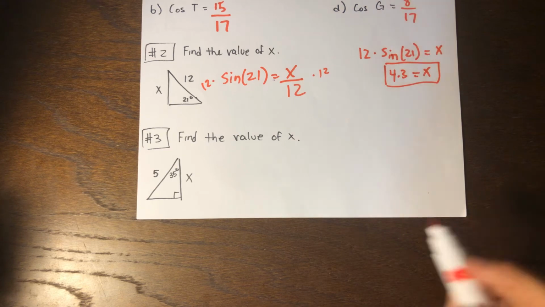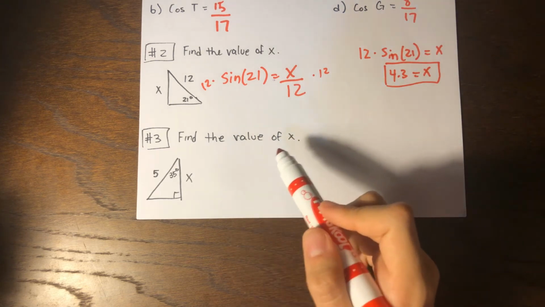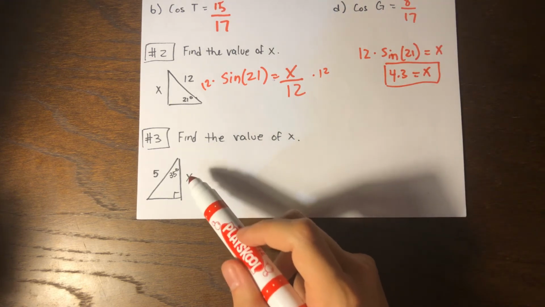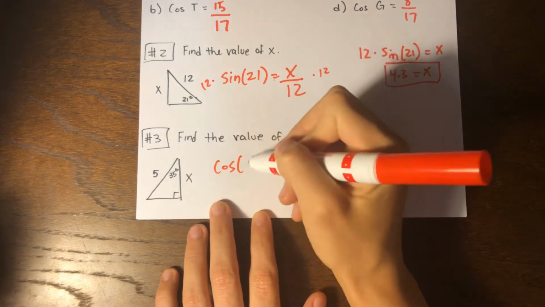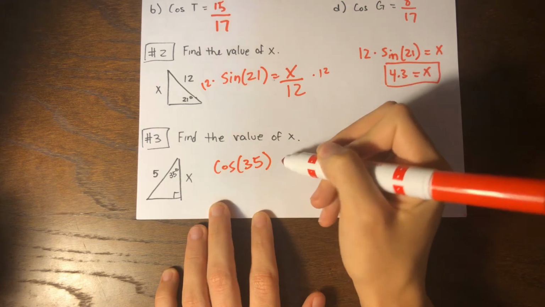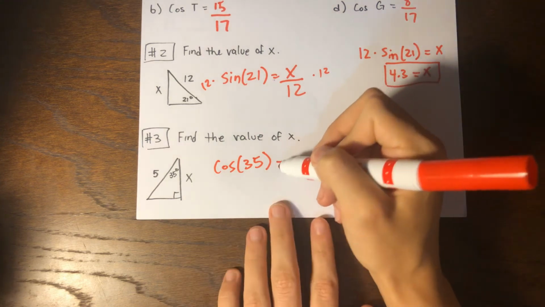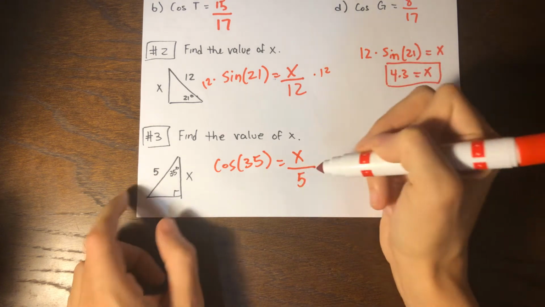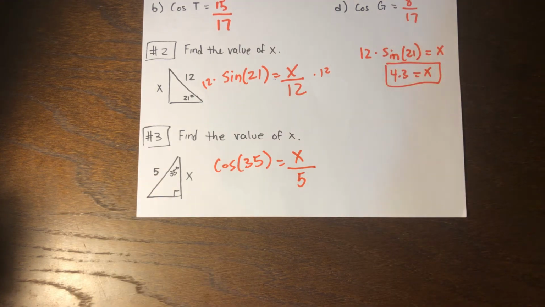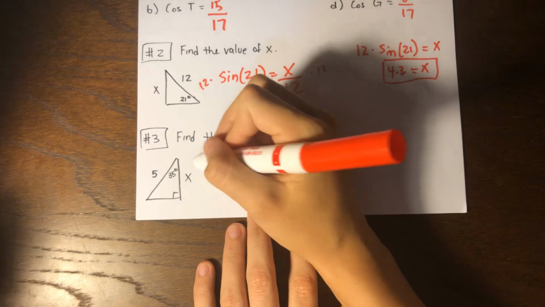Next one, we're still finding the value of x, but now we're given the adjacent, not the opposite. So this one's going to be cosine. Cosine of 35 is equal to the adjacent, which is x, over the hypotenuse, which is 5. We're solving for x, so we multiply by 5 to both sides.